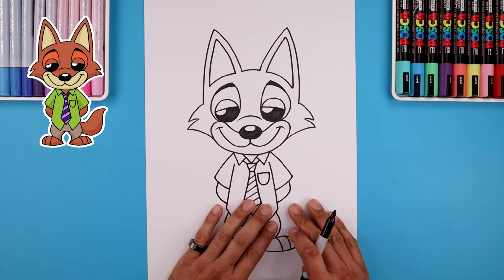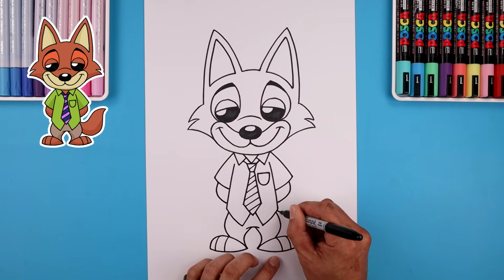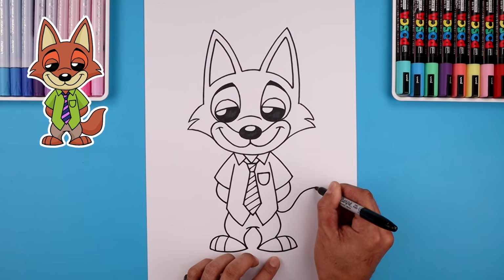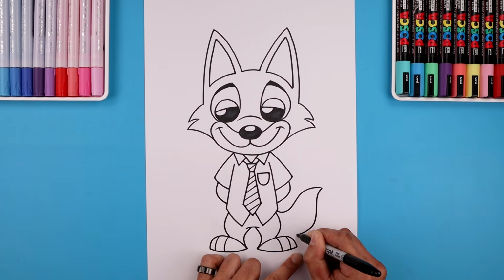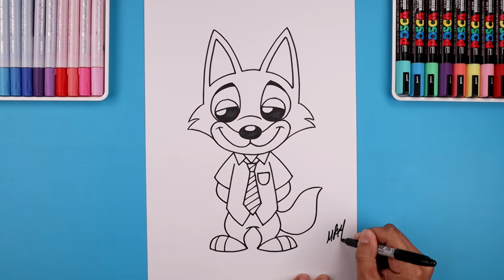Now we're going to layer the tail on the right side. Let's start from the hip, bend this around, up, and then out. And I'll taper this along the bottom of the tail. And then we'll sign our art and add a splash of color. And that's pretty much it.